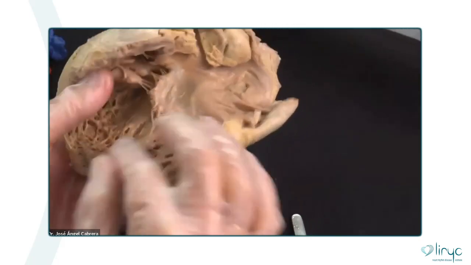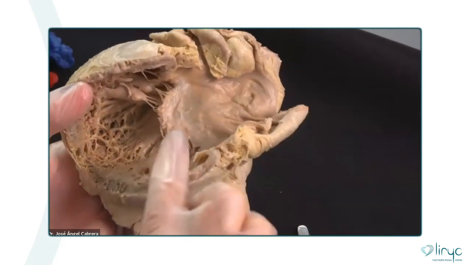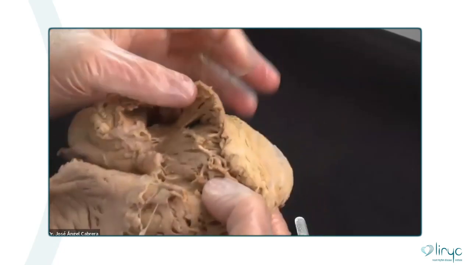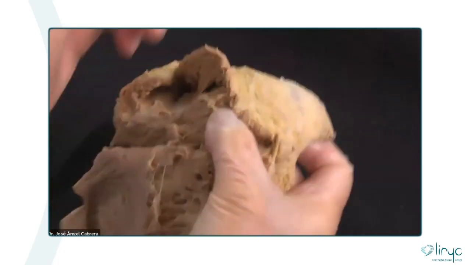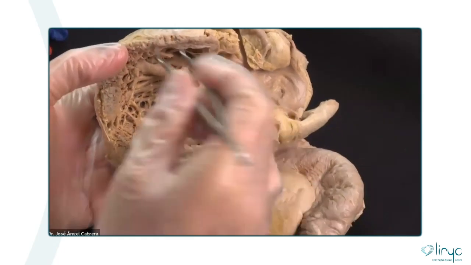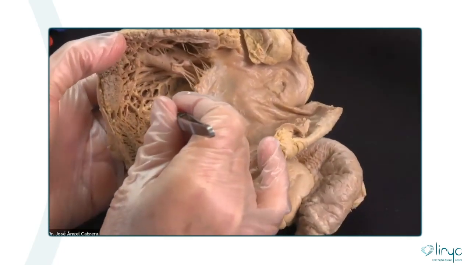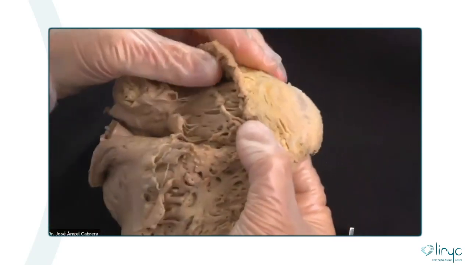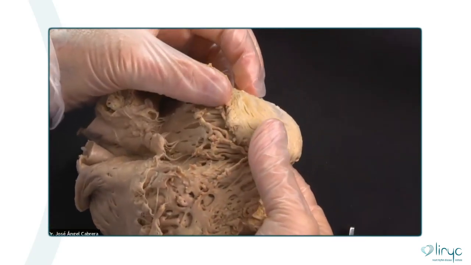Okay, this is the septal area of the ventricle. Yeah, this is the septum. Then your question is whether this trabeculation belongs or not to the muscular interventricular septum.